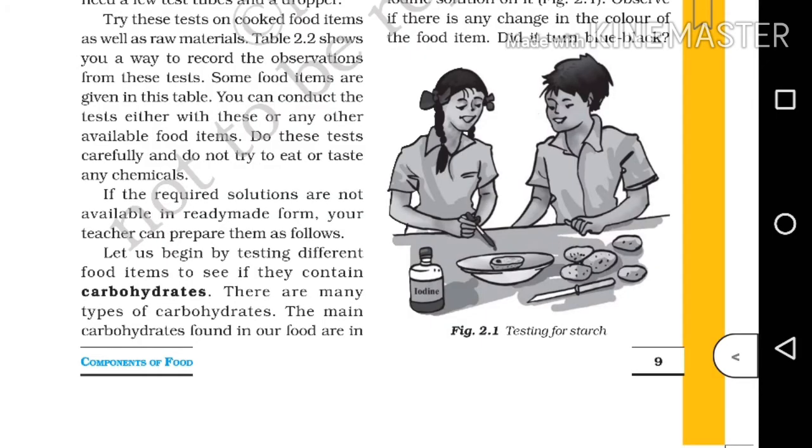Try these tests on cooked food items as well as raw materials. Table 2.2 shows you a way to record the observations from these tests. Some food items are given in this table. You can conduct the test either with these or any other available food items. Do these tests carefully and do not try to eat or taste any chemicals. If the required solutions are not available in ready-made form, your teacher can prepare them as given in the box.